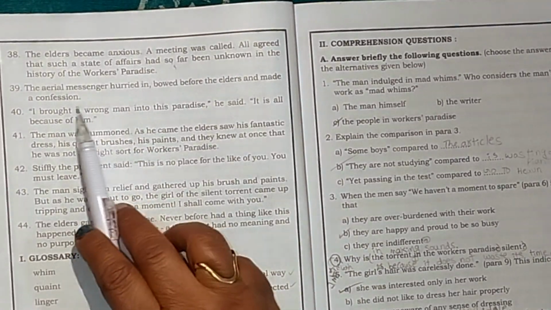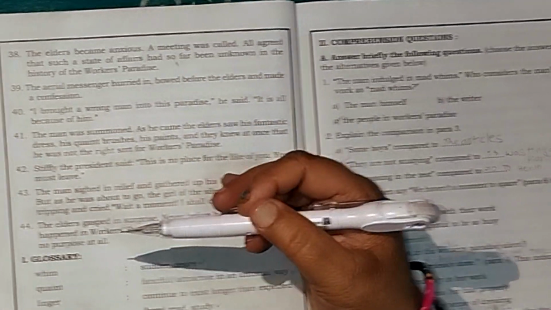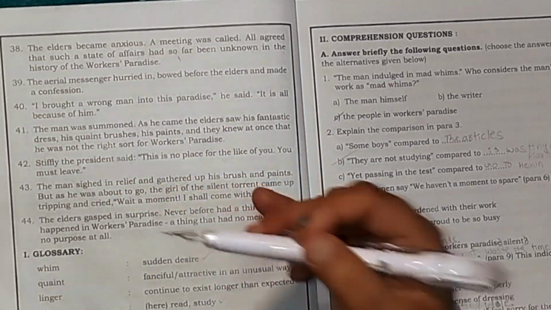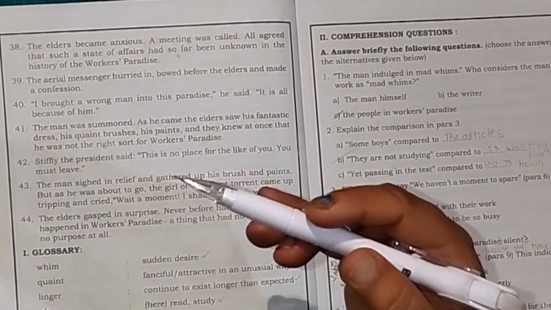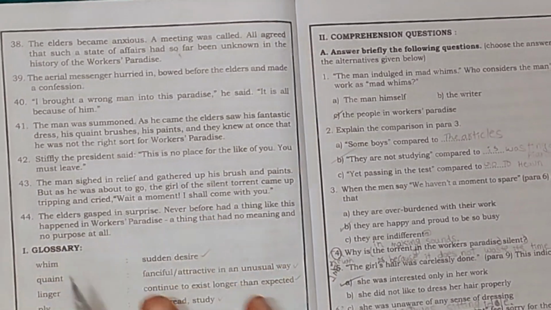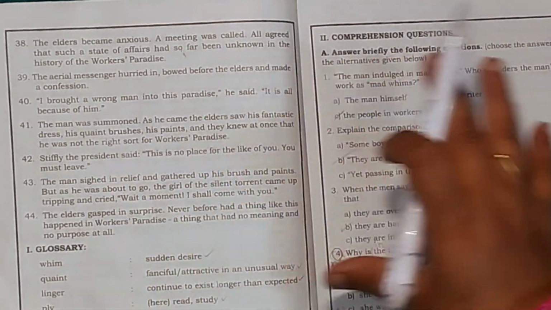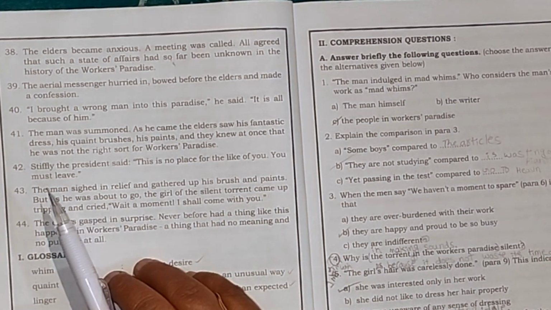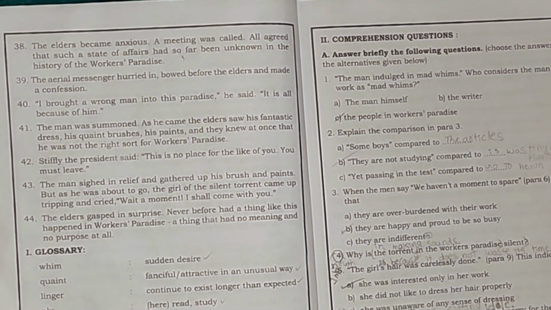Now what is the messenger telling? I brought this man into the earth. That is a man who is a wrong person inside the paradise, because he is an idle man, and because of his idle nature, the people who were working inside the paradise have also become idle, children. Now the elders frown at it.